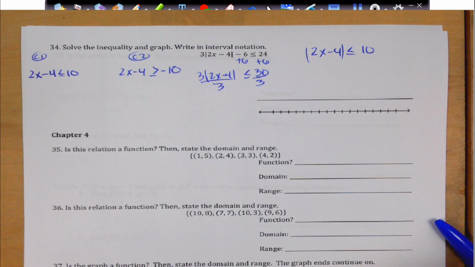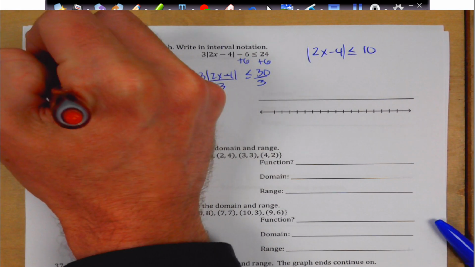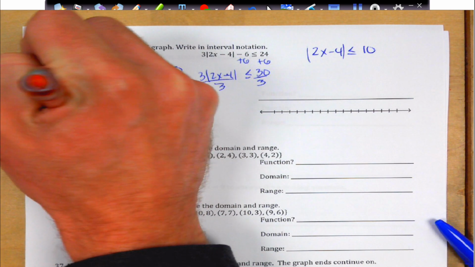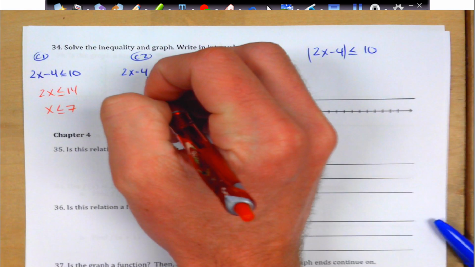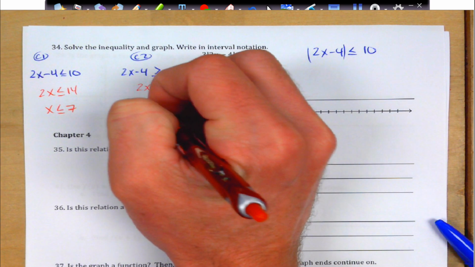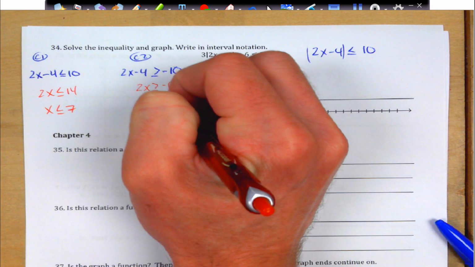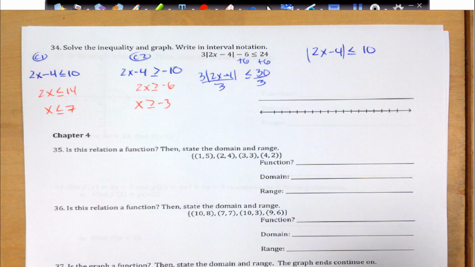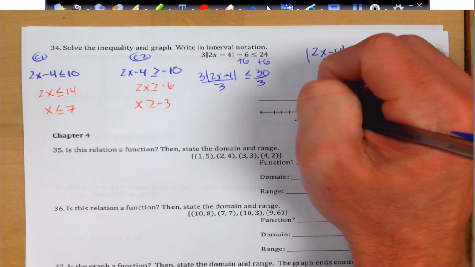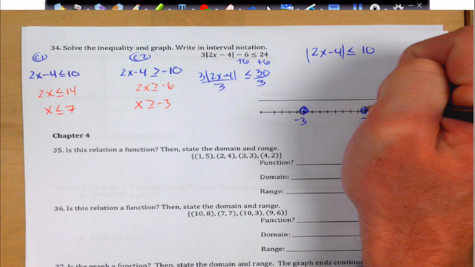Okay. Over here, we're going to add 4, divide by 2. Over here, we're going to add 4 and divide by 2. So we got -3 and 7, both closed circles.